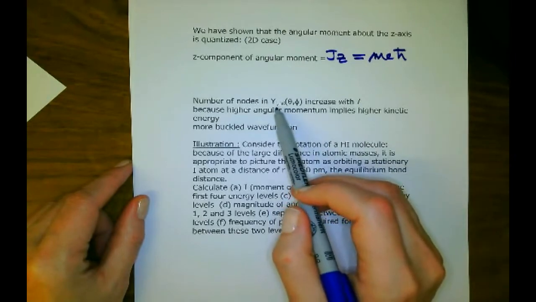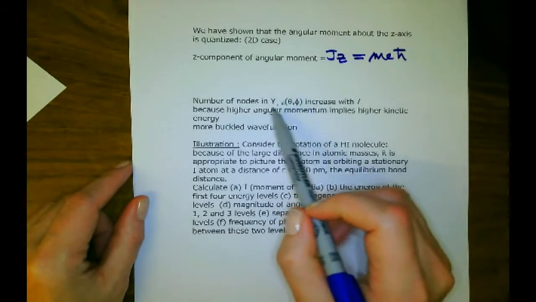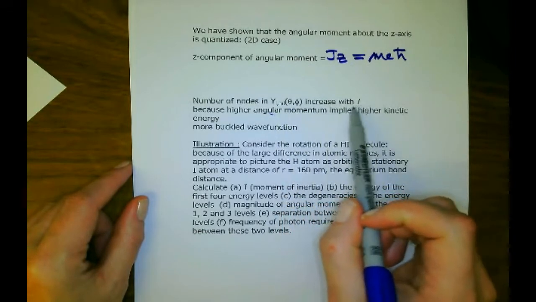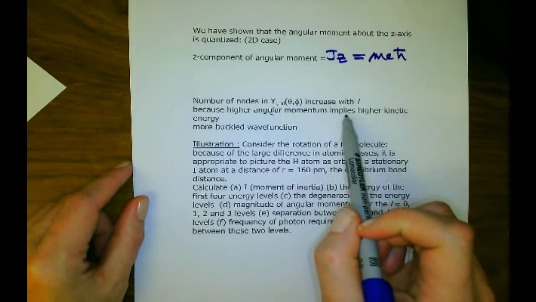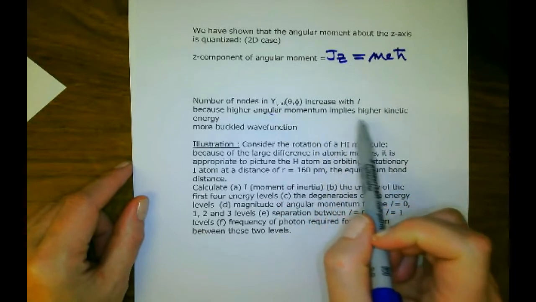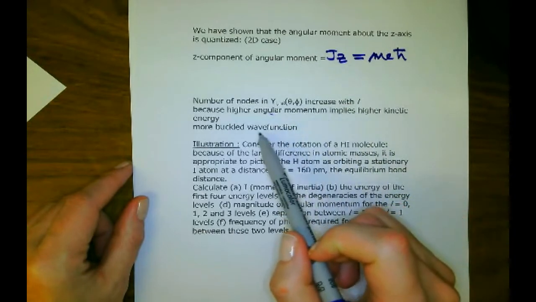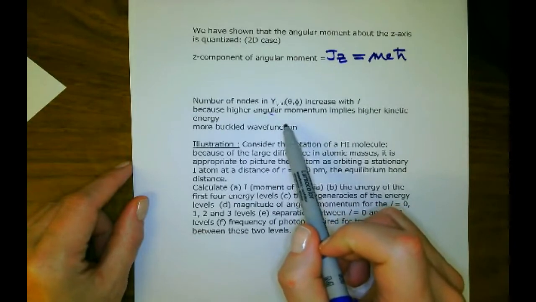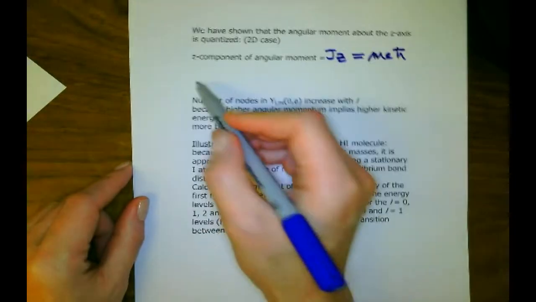And what we'll see in these wave functions is that the number of nodes increases with quantum number L, because the higher the angular momentum, the higher the kinetic energy, which results in a more buckled wave function and more nodes.